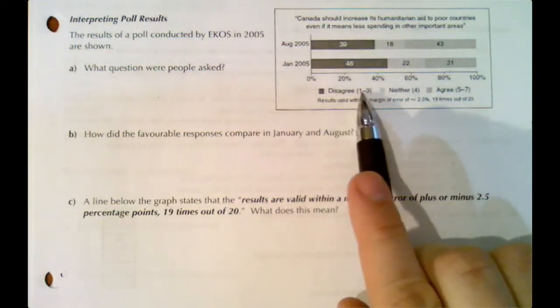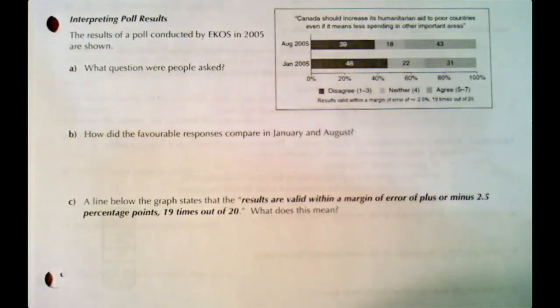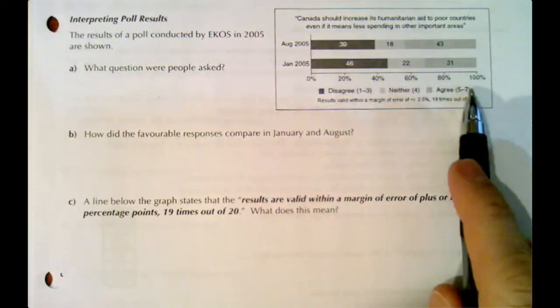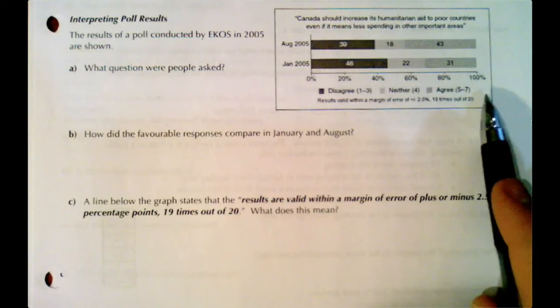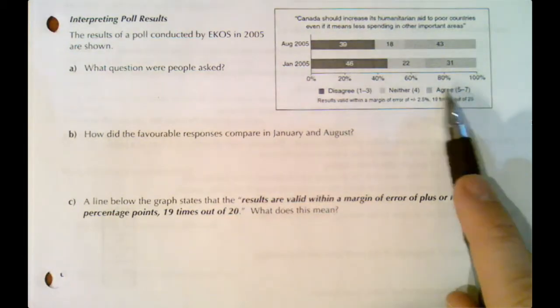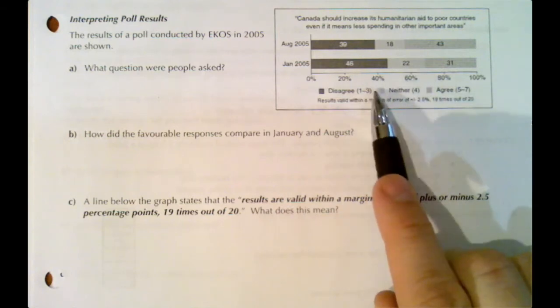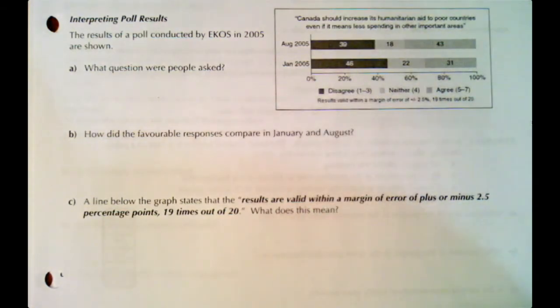And it looks like there's 1 to 3, 4, 5 to 7, so it looks like a sliding scale. On a scale of 1 to 7, where would you fall on that spectrum? So they grouped the top 3 responses as agree, the bottom 3 as disagree. So it's probably something like very much agree, agree, somewhat agree, neither, somewhat disagree, disagree, or very much disagree. Something like that were the options. So the question probably was, do you agree or disagree?